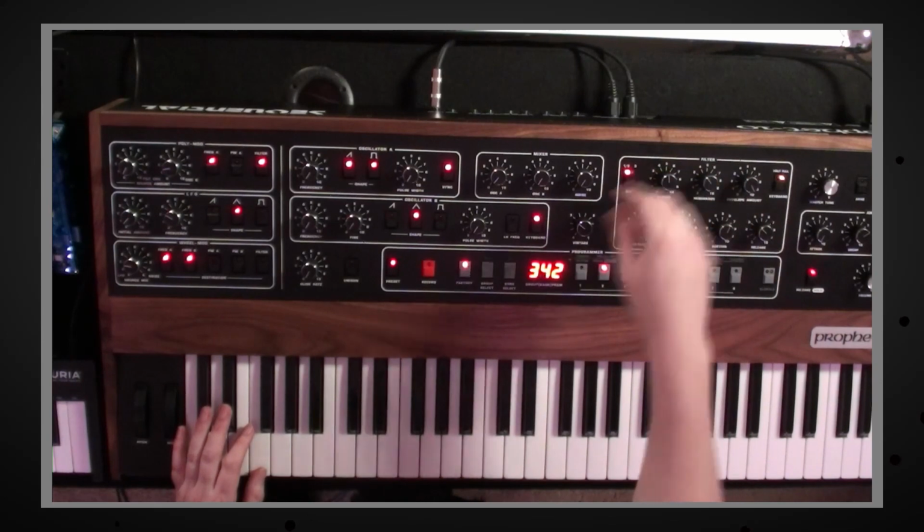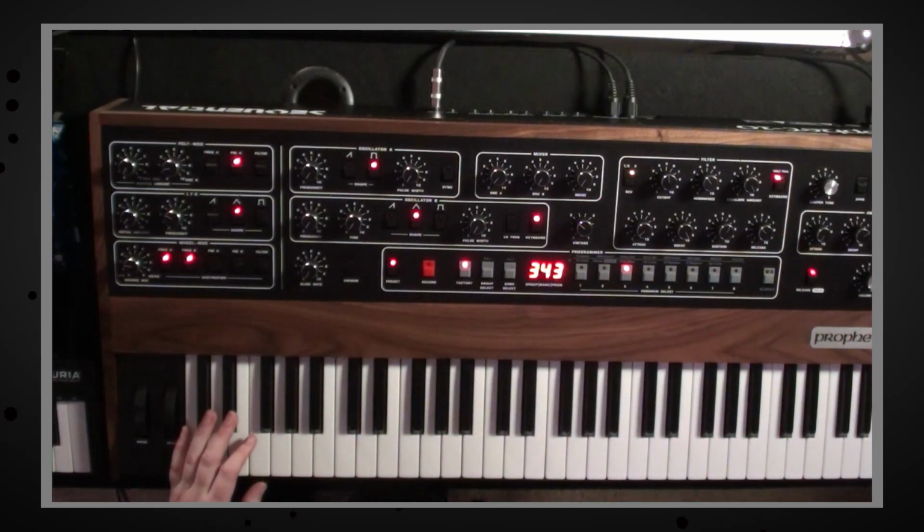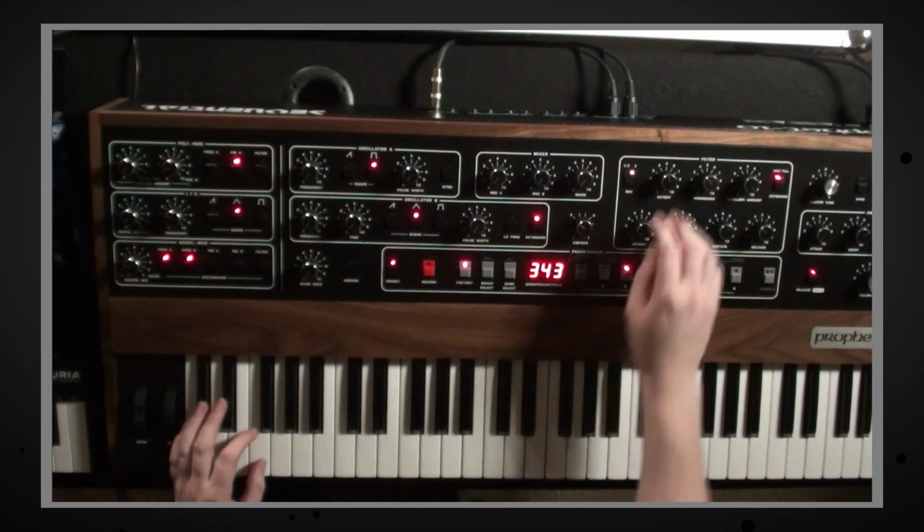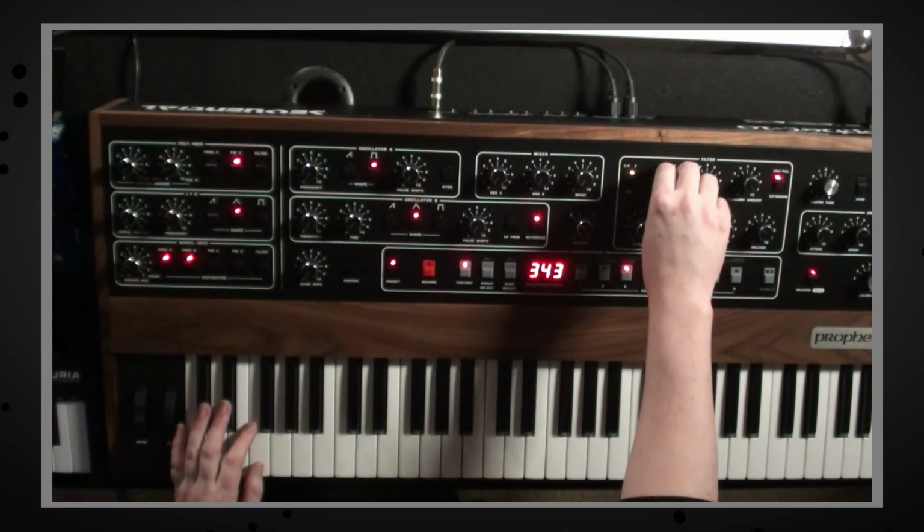It reminds me of the 70s, when every synthesizer sounded like outer space. This thing can definitely sound like outer space.